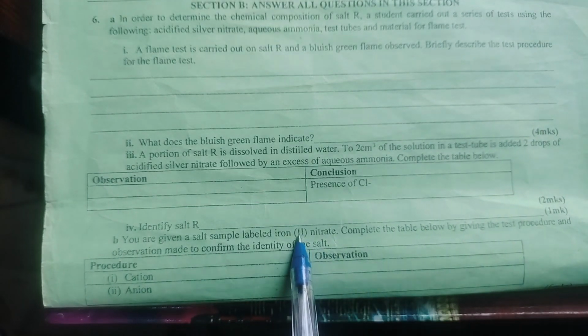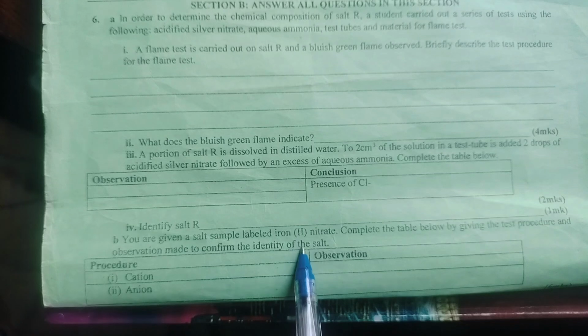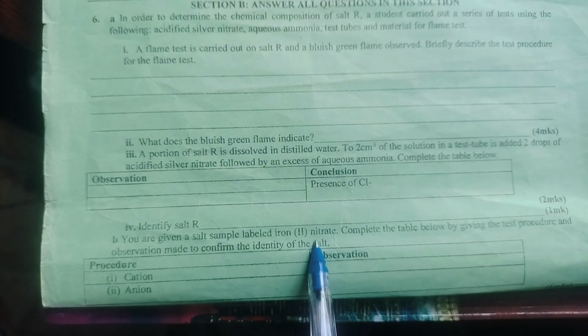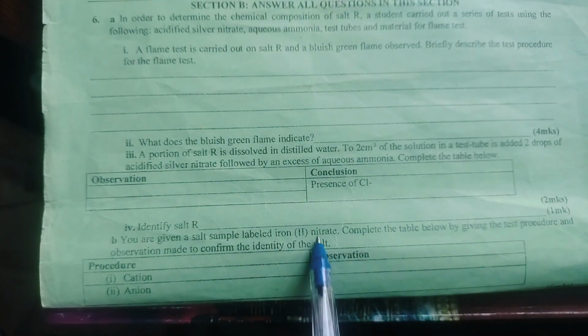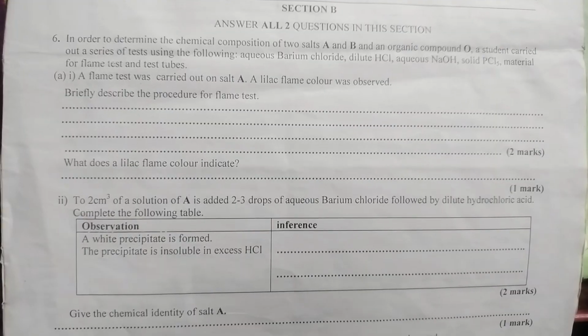If it was iron 3 here, we'll have rust or reddish brown gelatinous precipitate. But since it is iron 2, we have dirty green gelatinous precipitate. What is our anion? The nitrate ion. How do we test for the nitrate ion? We test for the nitrate ion using iron 2 sulfate. From what we saw earlier, we use iron 2 sulfate. And what is the observation? Nitrate, brown ring. We observe a brown ring at the center of the test tube.